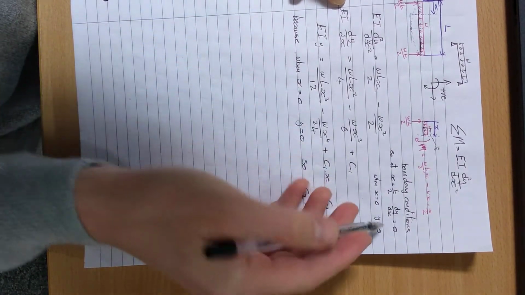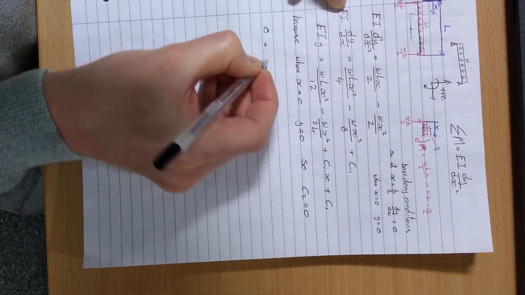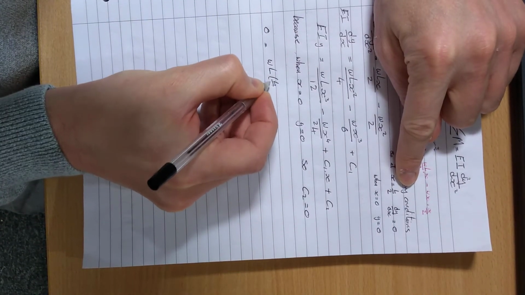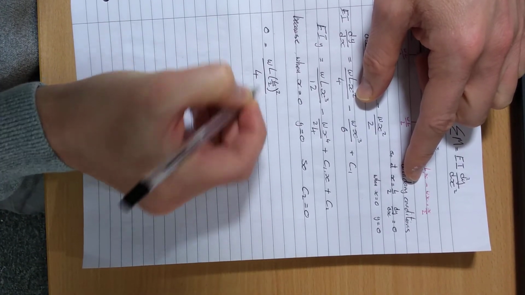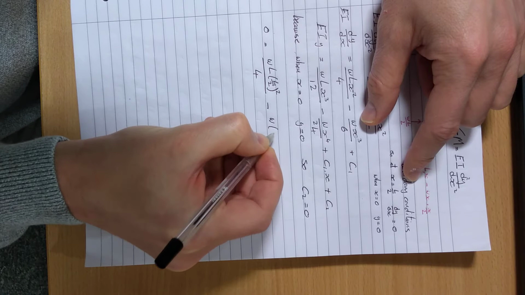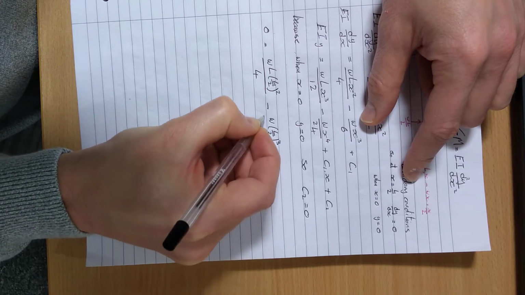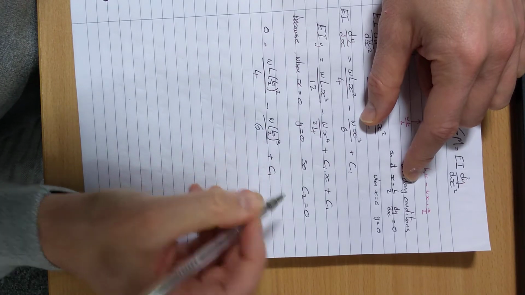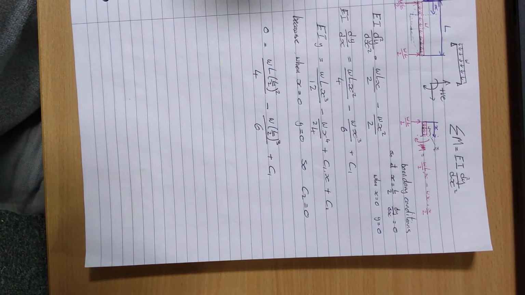So if that's 0, we can get rid of that side, and we can go 0 equals W, and then put L all squared over 4 minus W L cubed over 6 plus C1. So now we've got one unknown with respect to L, which is what we want.